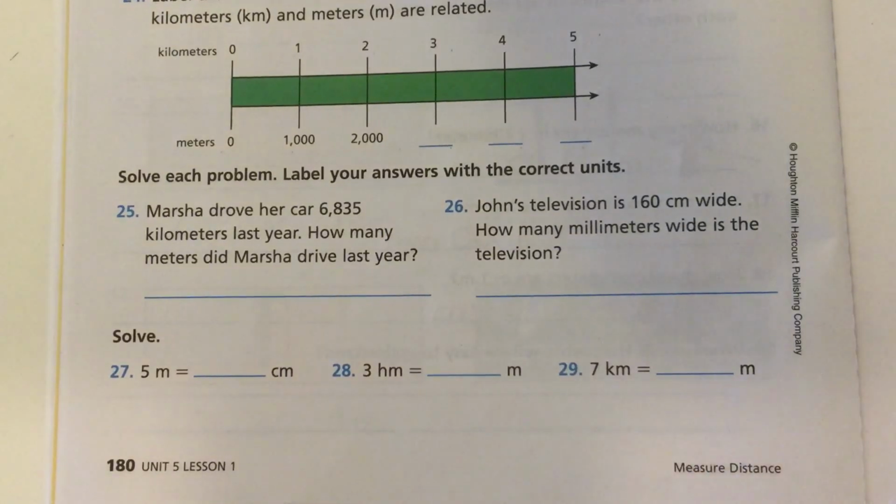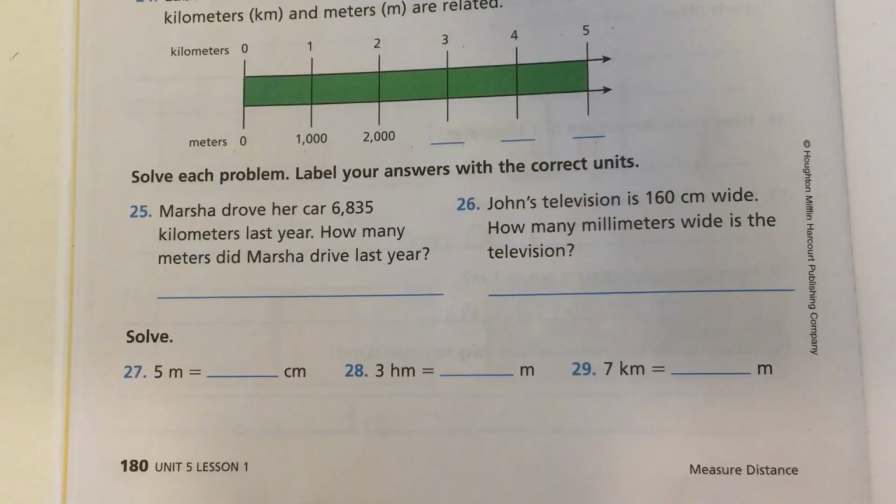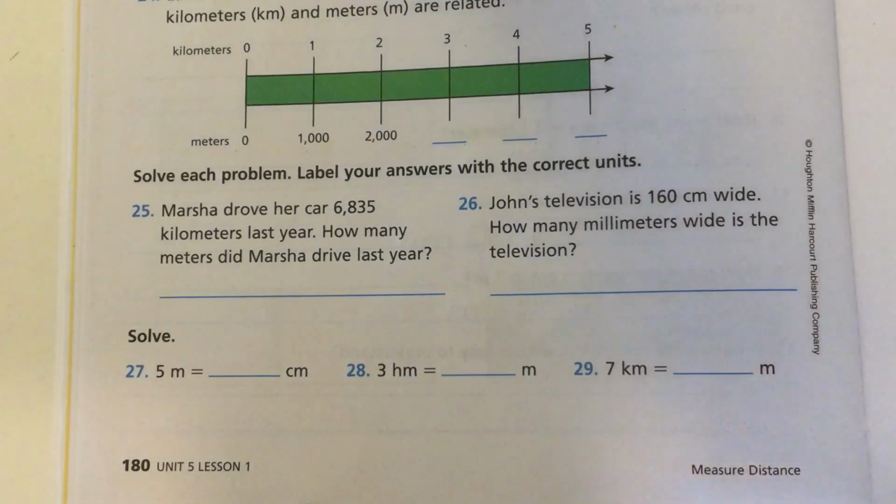All right, fourth graders, this was a lot. This is a big lesson. It's kicking off our unit on metric, so do your best and let me know if you have any questions.